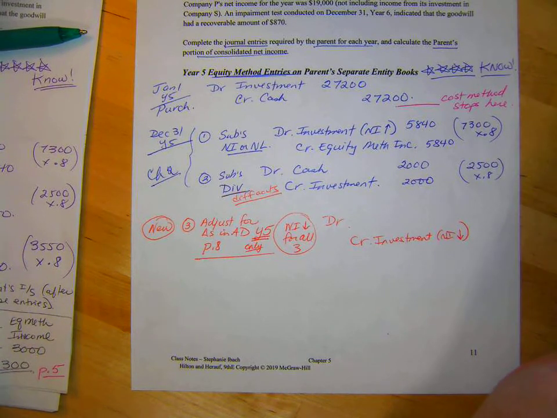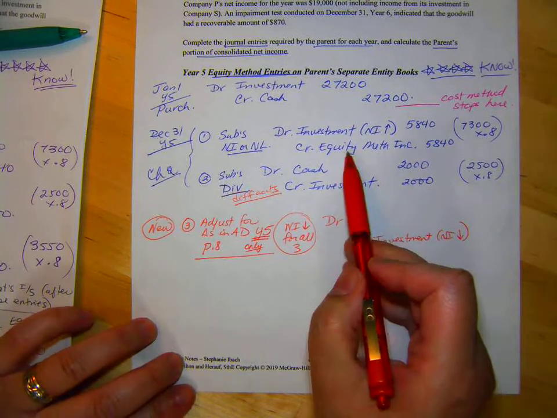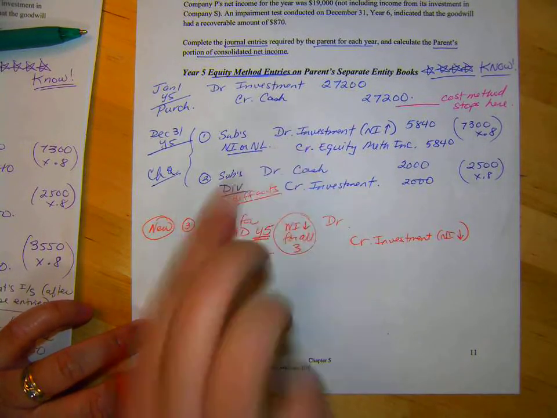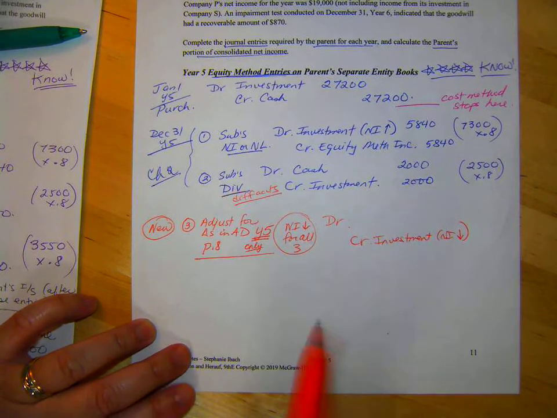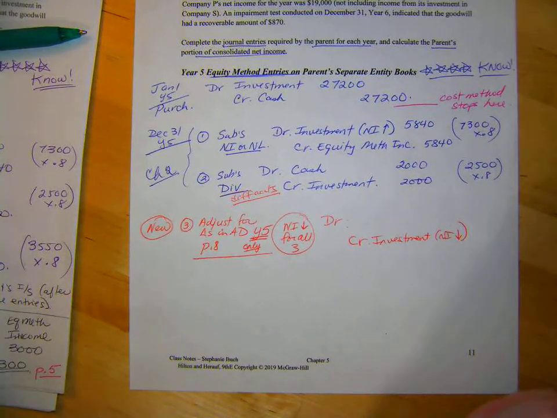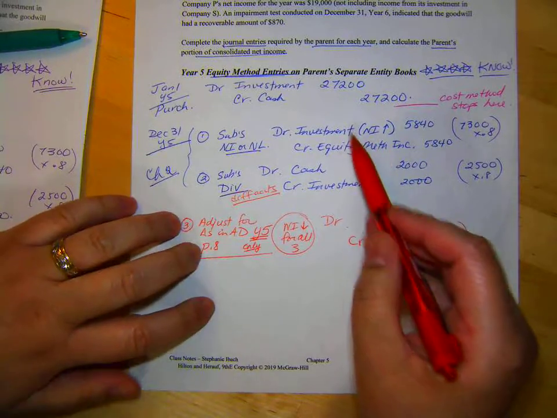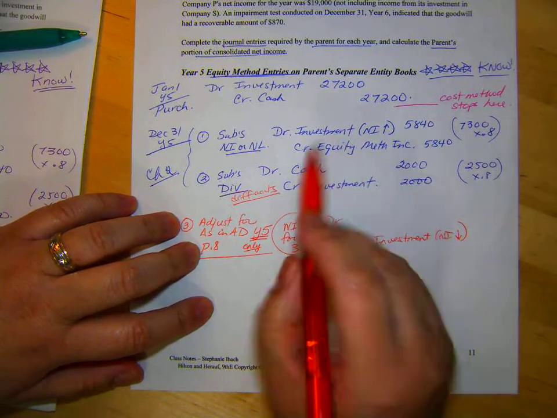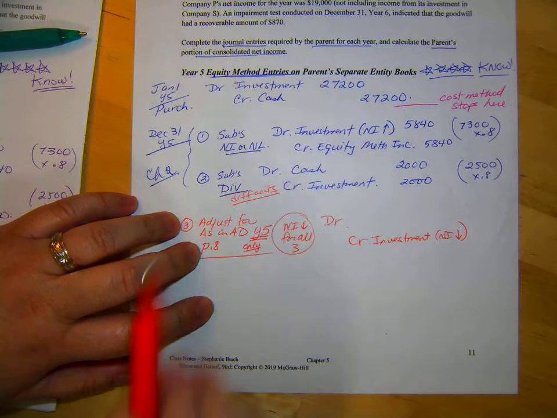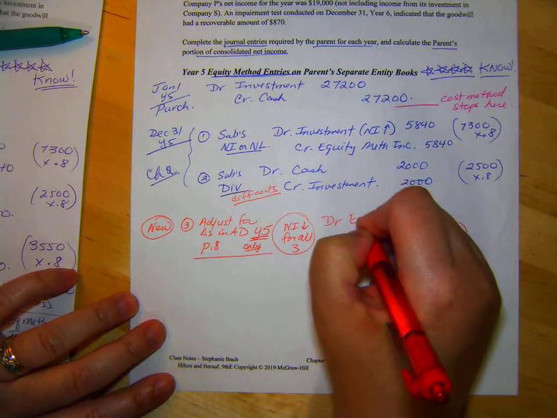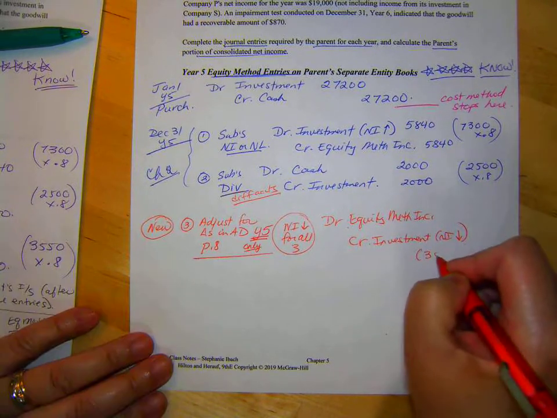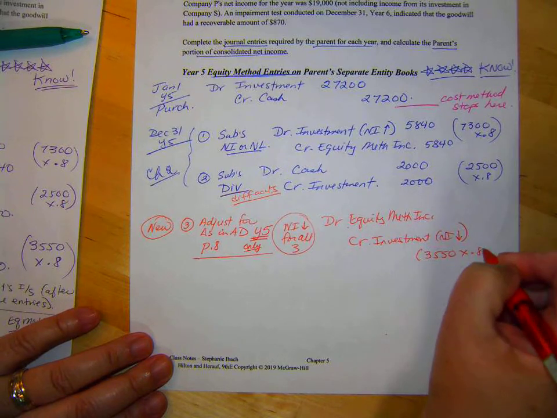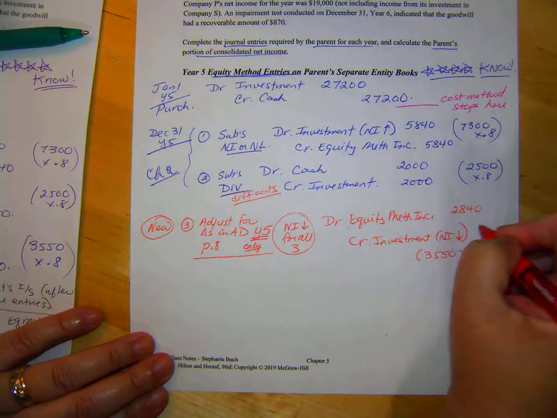It's not cash. What's our other account? Should we put impairment? No. We always use the same account. You will see these accounts flip-flopped through all the transactions we do in chapters 6 and 7. If it says sales or something weird, which we're going to learn in chapter 6, I don't care. You use these same two accounts over and over for the equity method, except for dividends. So we're going to debit equity method income, so it's like an expense. It's going to be 3,550 times 0.8, so 2,840.